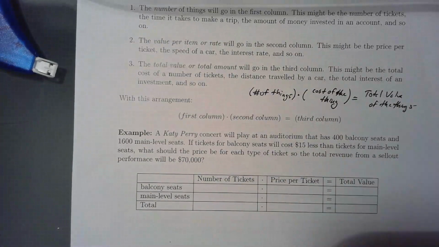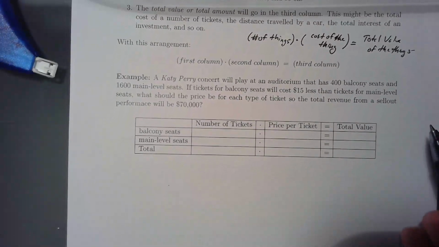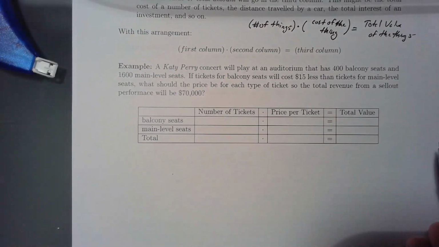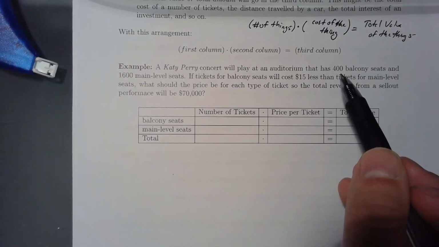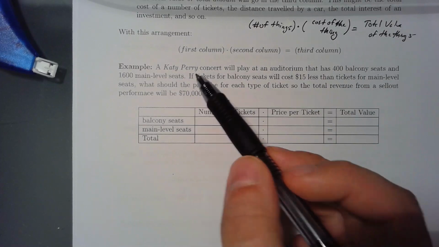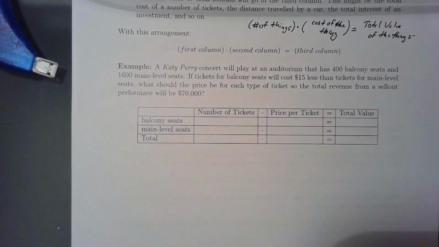And that is the basic structure of the formula that we use for these word problems when we're looking at total value. It just depends on the problem. So if I look at this example, a Katy Perry concert will play at an auditorium that has 400 balcony seats and 1,600 main level seats. If tickets for balcony seats will cost $15 less than main level seats, what should be the price for each type of ticket so that the total revenue from a sellout performance will be $70,000?